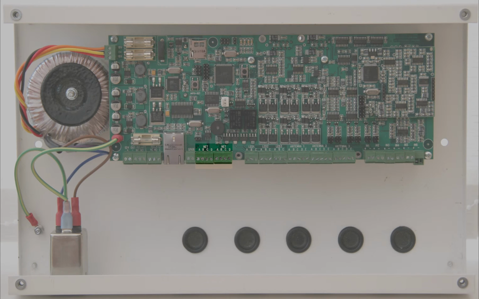Moving along from the speaker driver, we have the connections for the Infinity network. This network can be used to drive Infinity network compatible peripherals such as RGB slave boards and people counters.